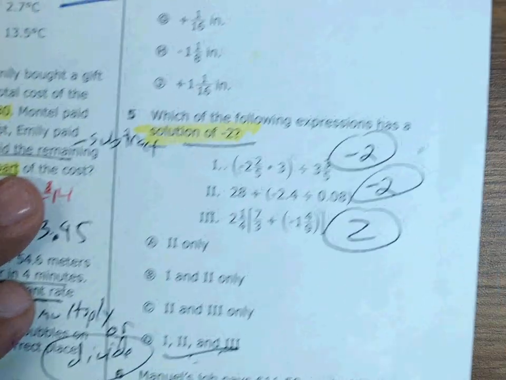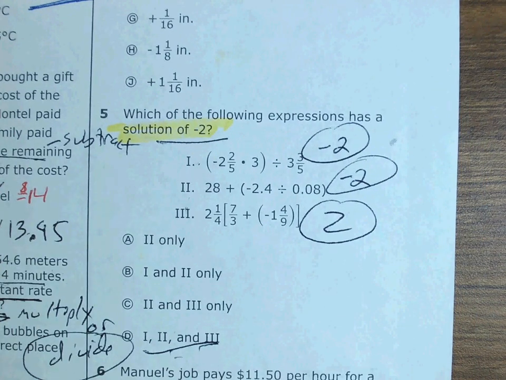And so I can see right away that, you know, I should be able to see the answer. Okay, hopefully you can get the other ones done.